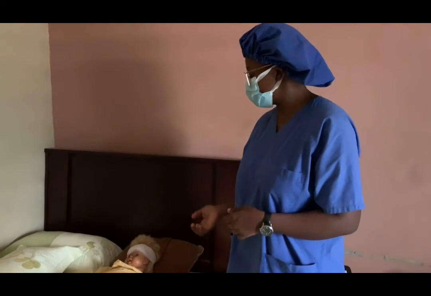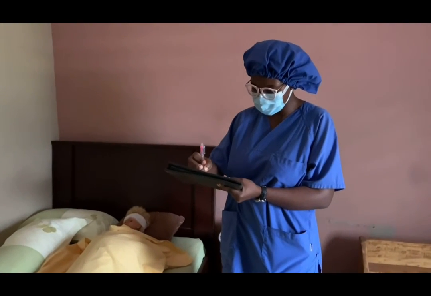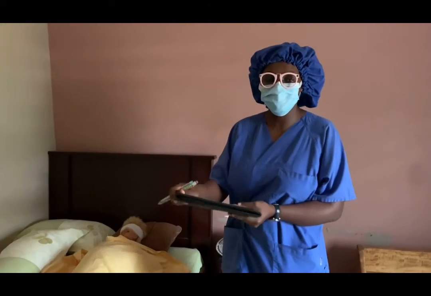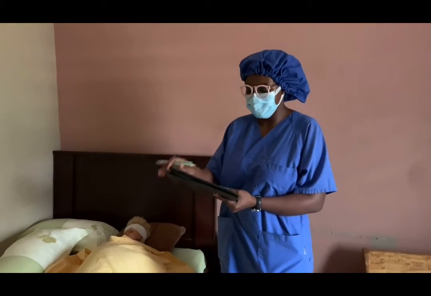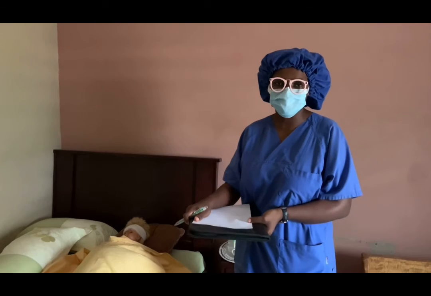Signs of projectile vomiting are not good in a case of trauma, since it would show an increase in intracranial pressure. You then proceed to record his vital signs onto his treatment chart, and then you thank the patient and the mother for their cooperation.